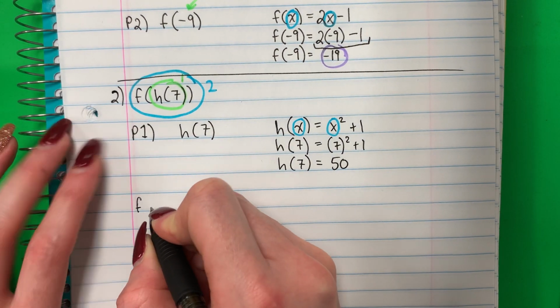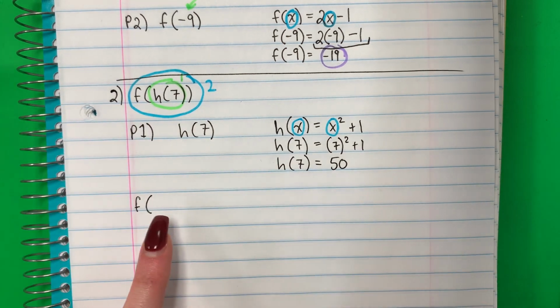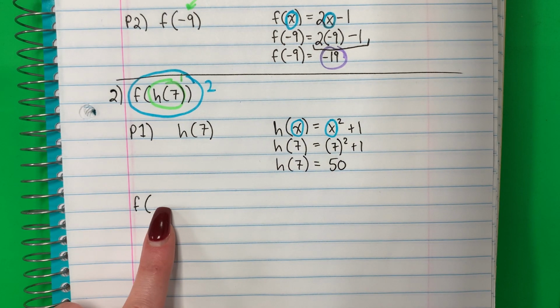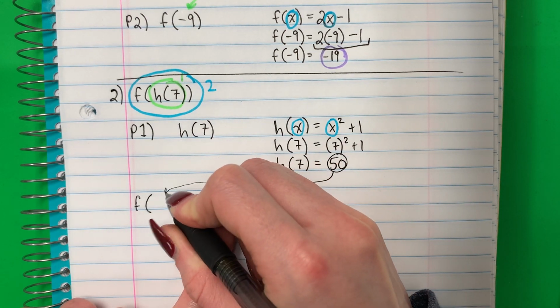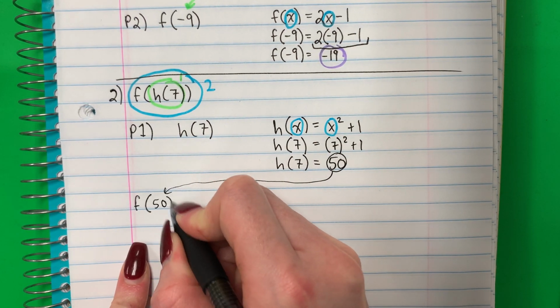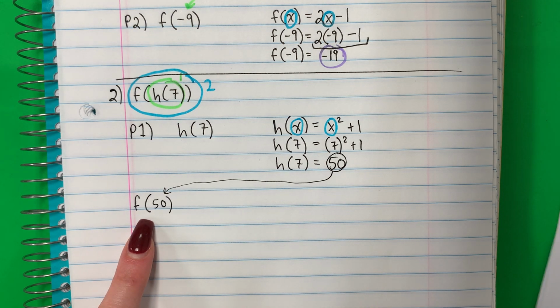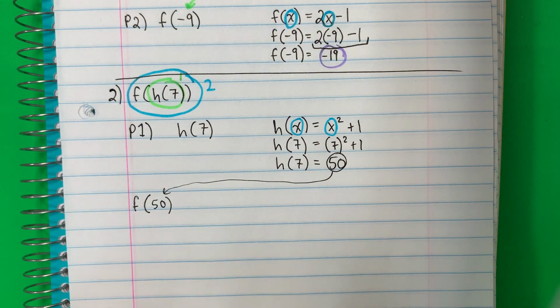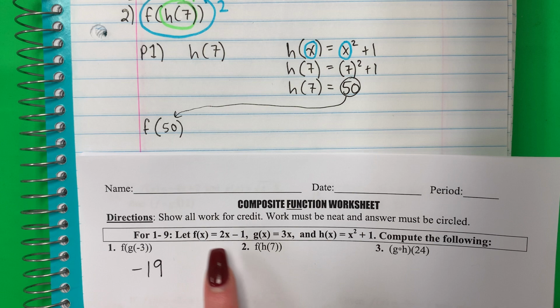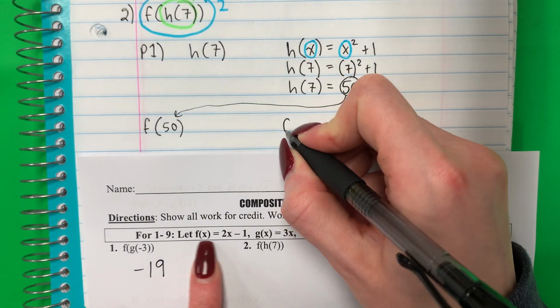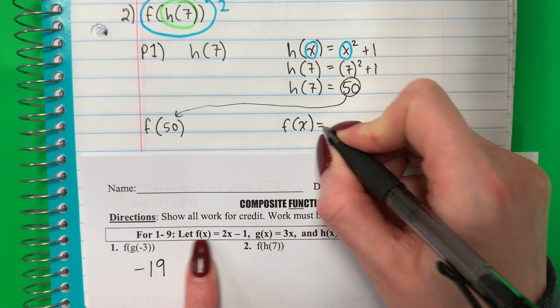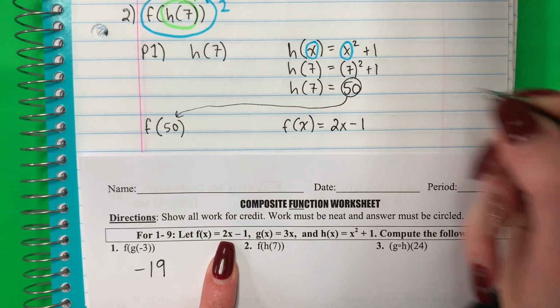So F, okay, parenthesis, what number do I put inside? ¿Cuál número pongo adentro? The 50, right? La 50. Okay, and we're going to find the F. Necesitamos encontrar la F. Where's the F? Here it is. Aquí está. Copy. So F of x equals 2x minus 1.